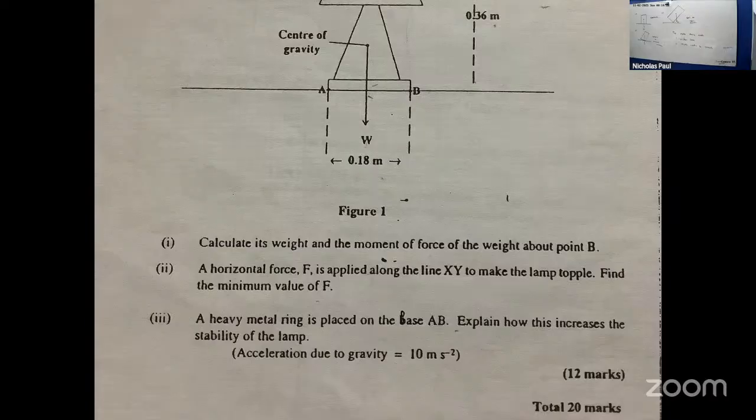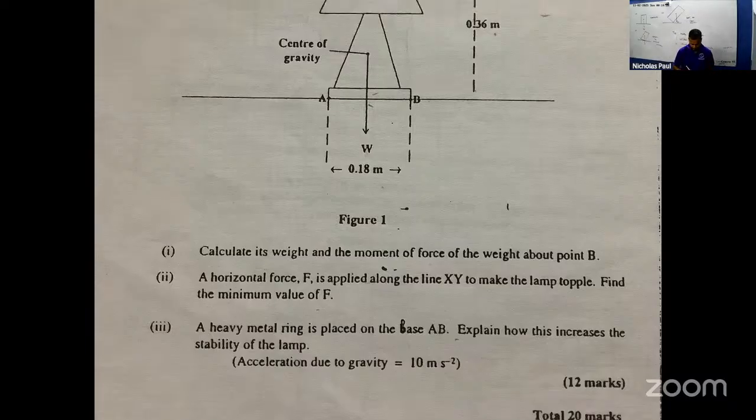Right? So I want to know how this increases stability. So they're going to put a ring around here, right? They're going to put a ring around here, right? Know what I mean, right? What will that do?